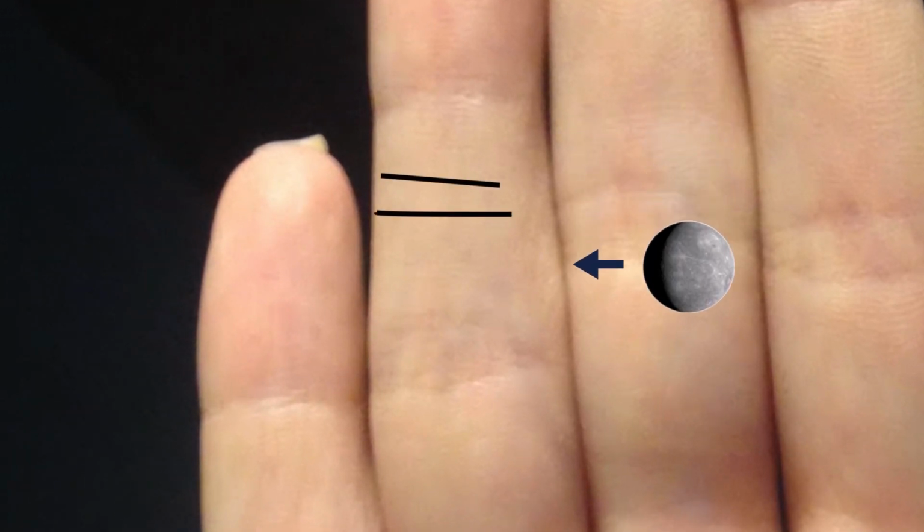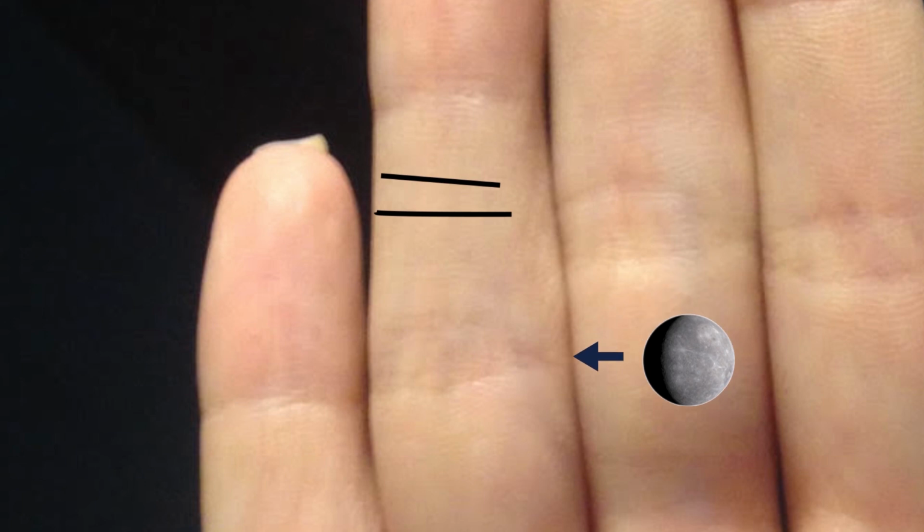And on that note, in the next video we are actually going to talk about transits and how to time and measure them, and also start to make predictions for people using this information.